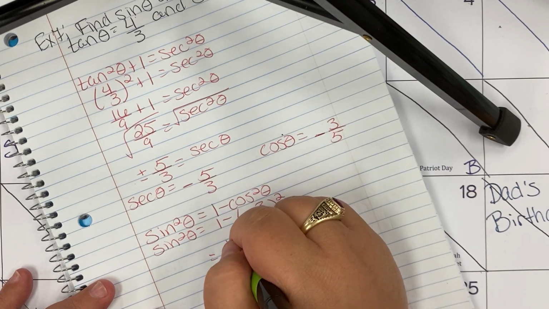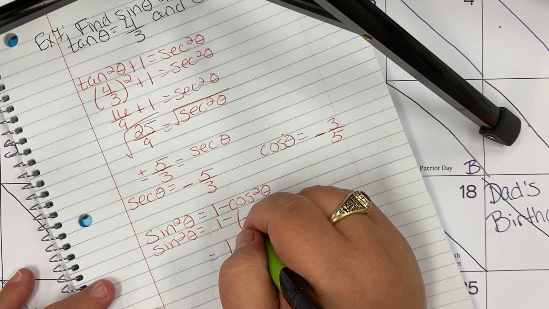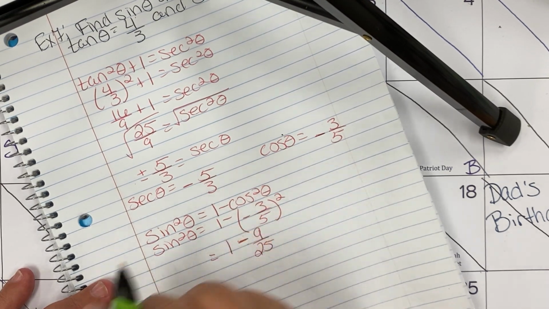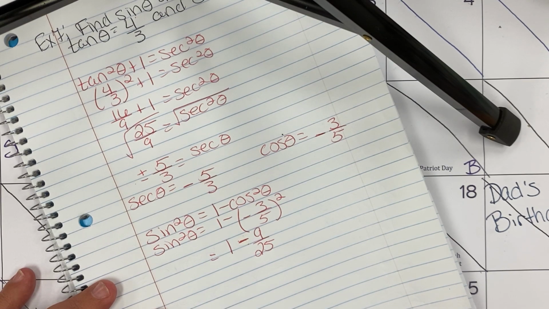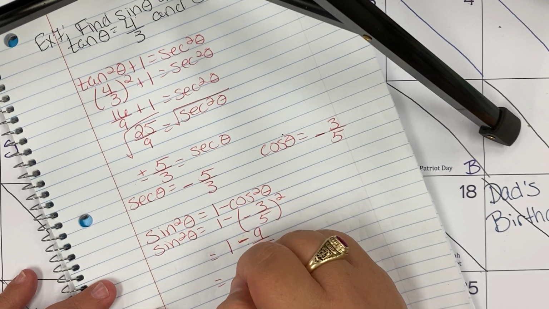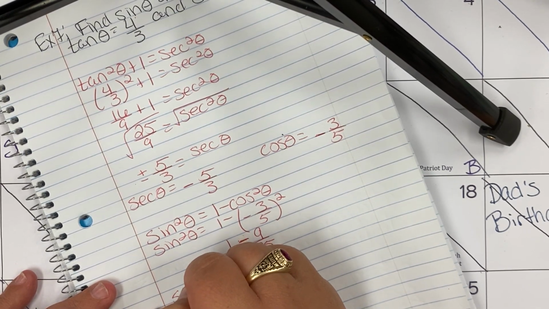That'll make this a positive. So 1 minus 9/25. And when we do that, we're going to have 16/25. And that's still going to equal sine squared theta.